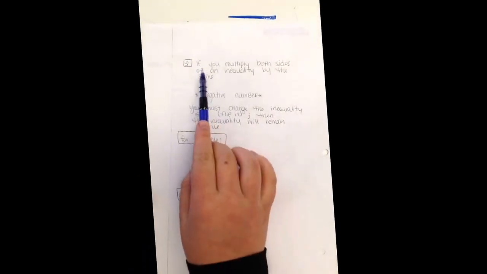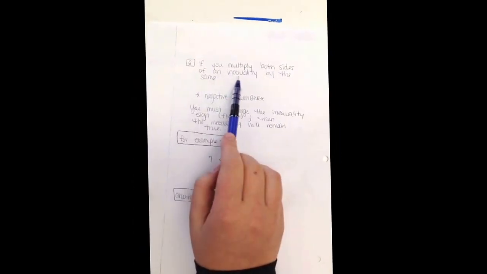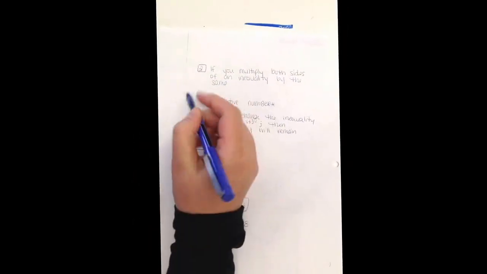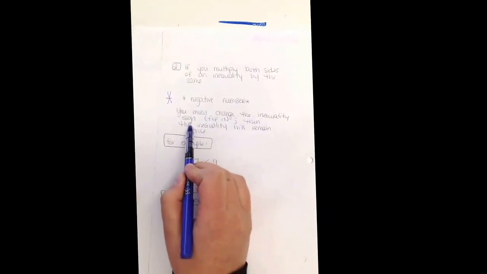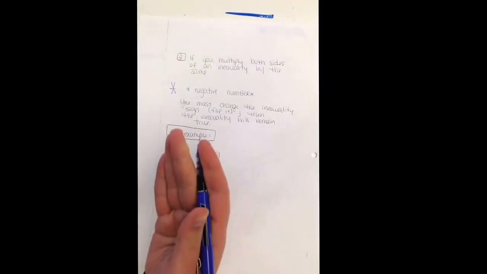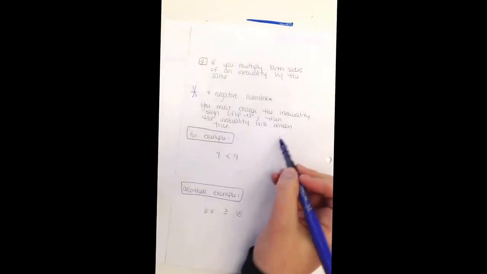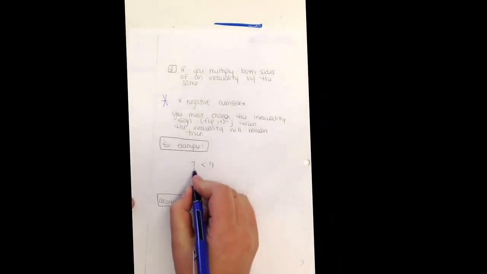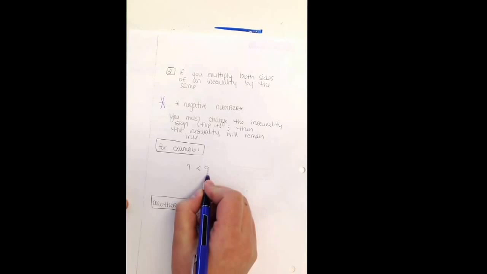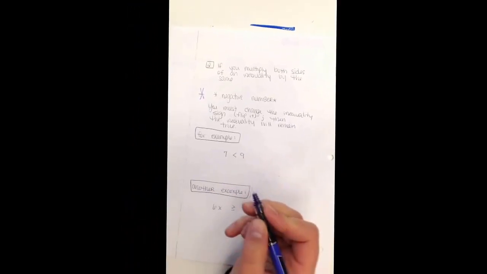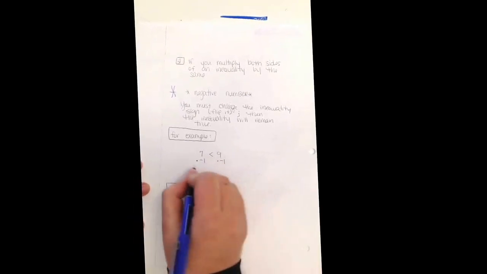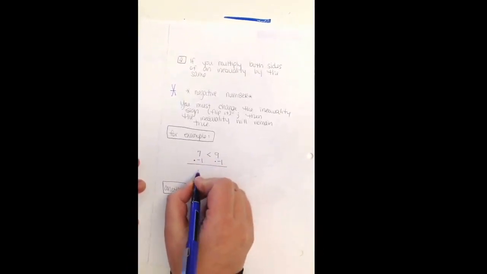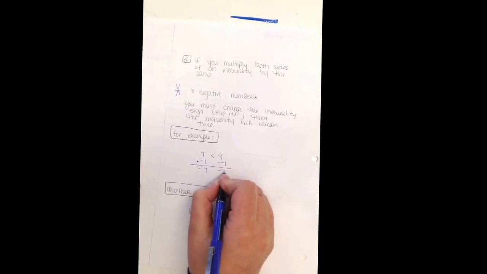Now, this is where things start to change. It tells us that if you multiply both sides of an inequality by the same negative number, you must change the inequality sign. And when they say change it, they just mean flip it over. And then it will still be true. So if I have 7 is less than 9, that's a true statement. Let's just multiply it by negative 1 and see what happens. I end up with negative 7 and negative 9.